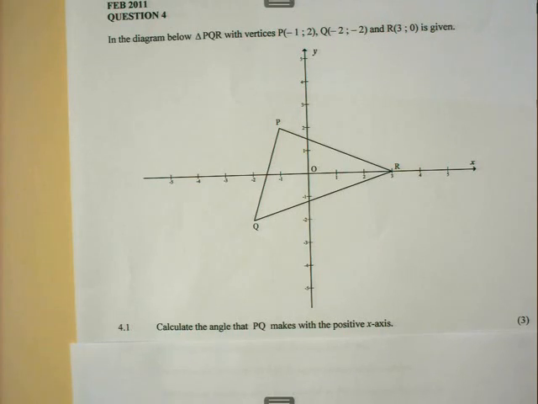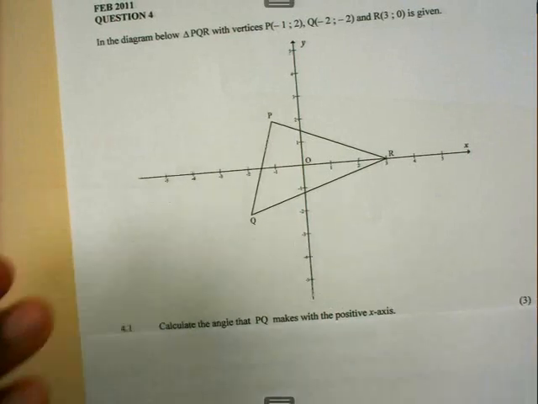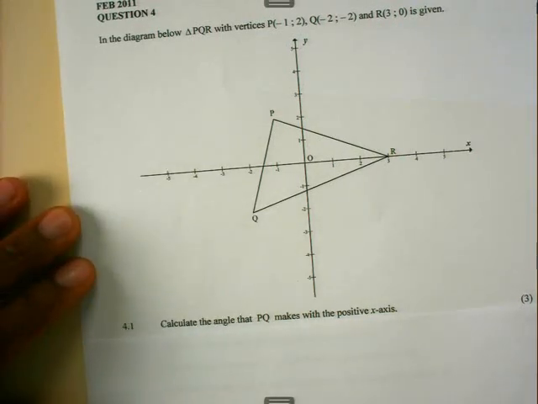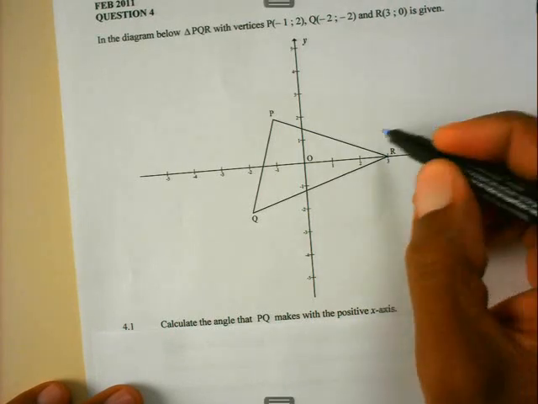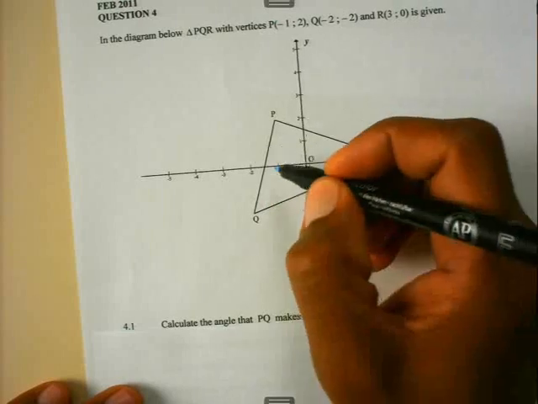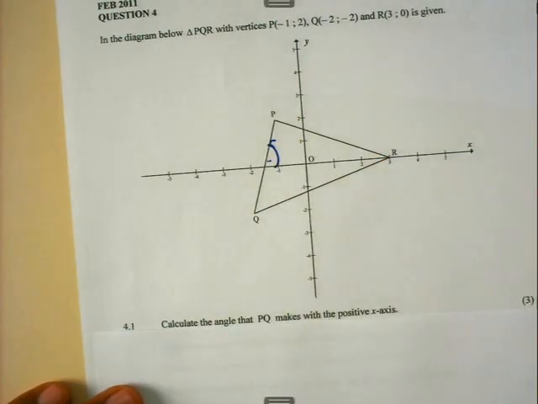Right, now, if they talk of the angle, what comes to your mind? Of course, you will remember that for you to have the angle, you need the gradient. That's what I said earlier on. Remember, the angle we are referring to here must be with the positive x-axis. Here is PQ. Then the angle that we are referring to is this angle here. We want to find the size of this angle that PQ makes.